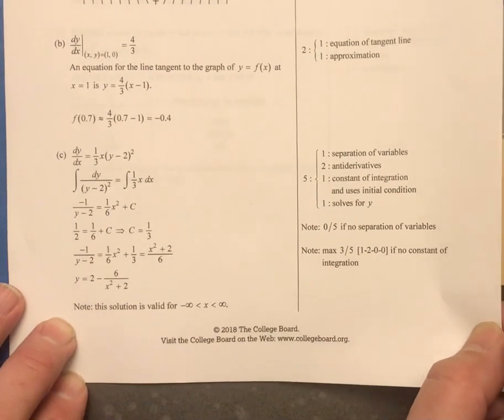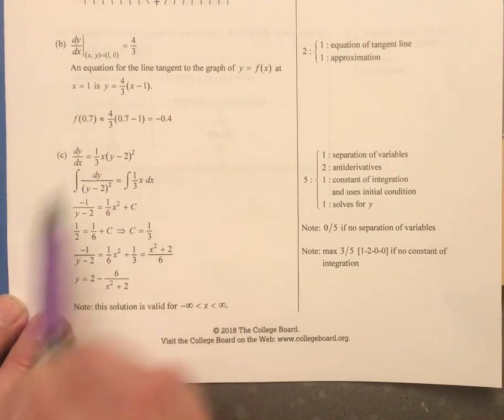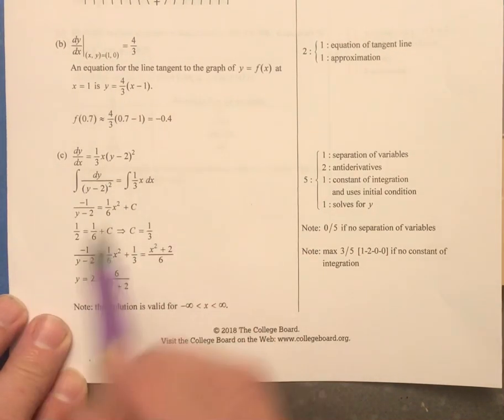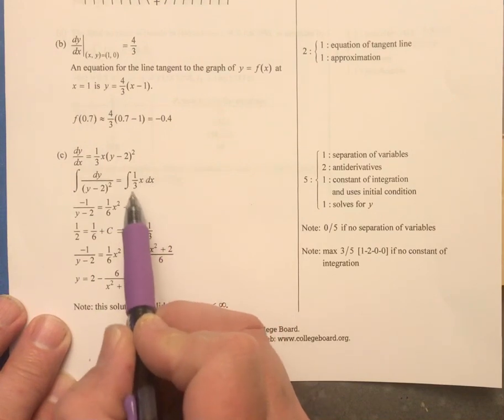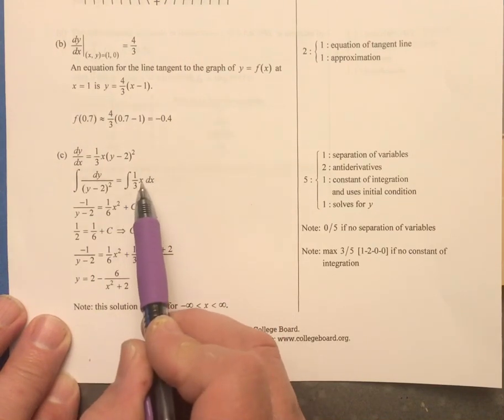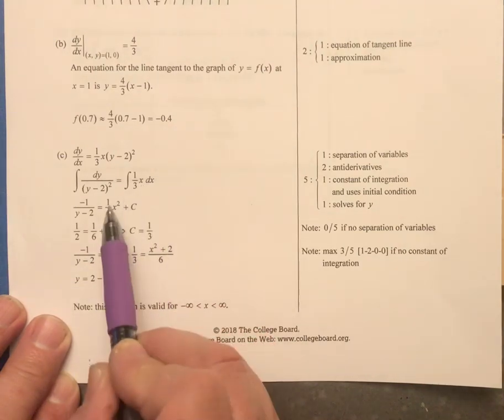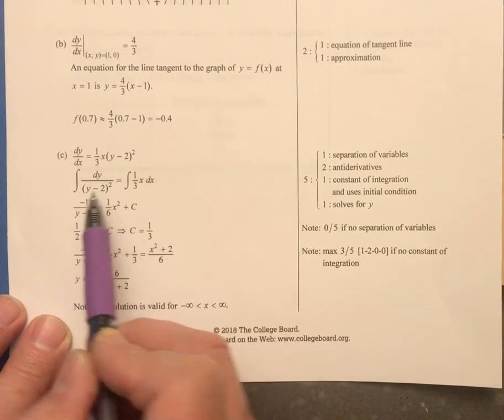Now in part C, the first thing to do is separate these variables. We did some of this in class. We get the 1/3 x dx. When you integrate this, remember it's going to be 1/3 x squared over 2. That's where the 1/6 comes from.